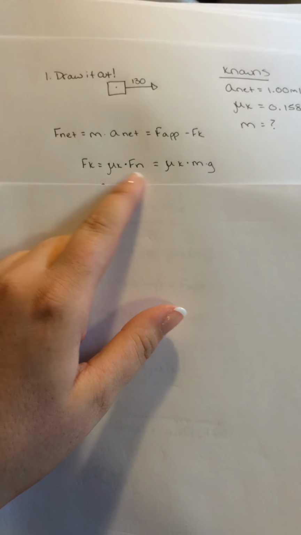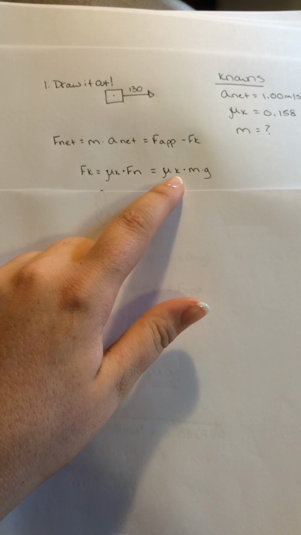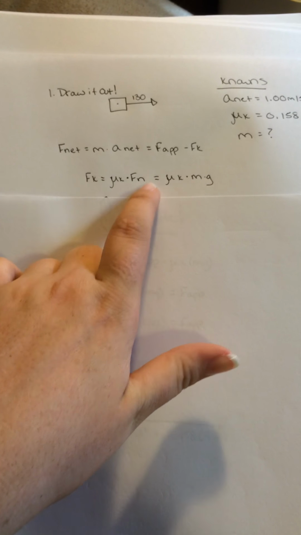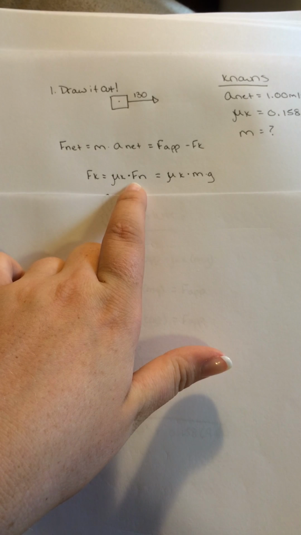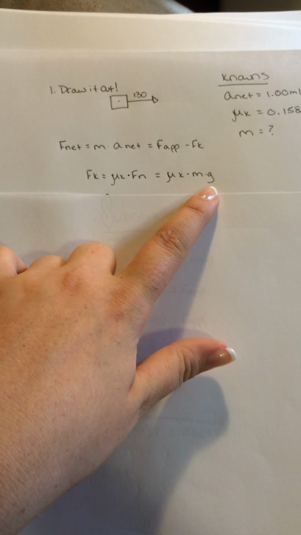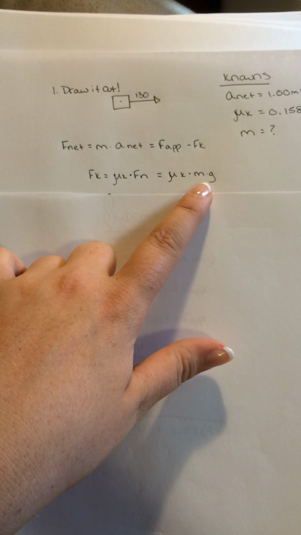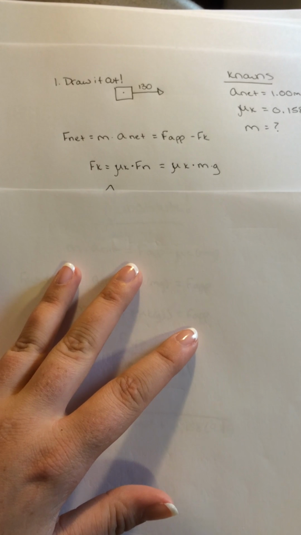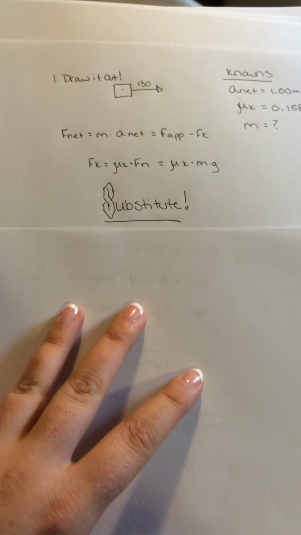So we can safely say the normal force Fn is equal to mass times gravity. Now that we have that, we're going to plug that in and substitute it.